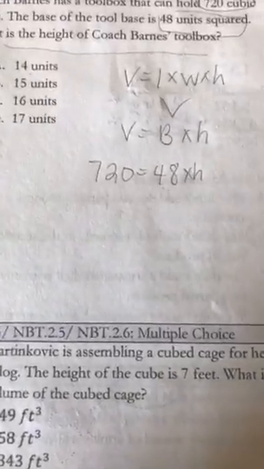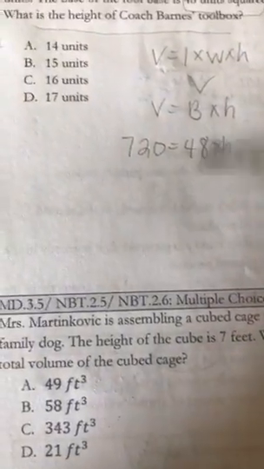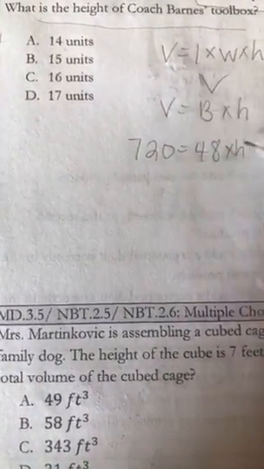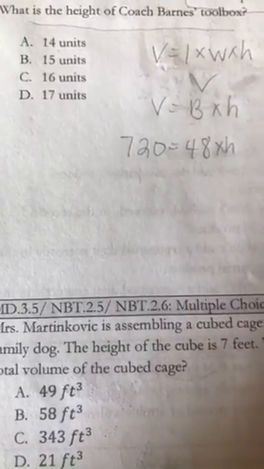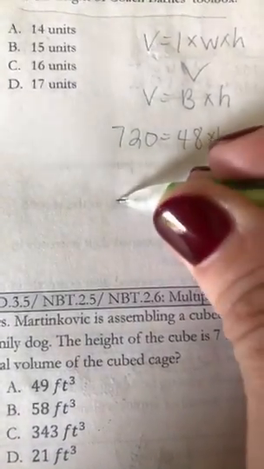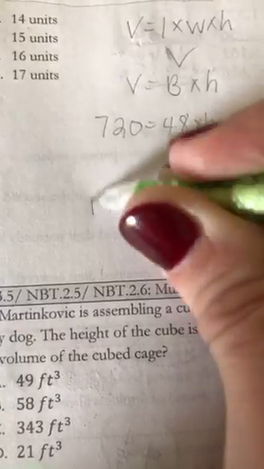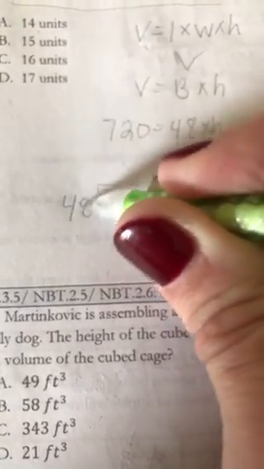All right, so the other choice that we have is that we can actually use our understanding between multiplication and division and rewrite it as division. So I can do 720 divided by 48.